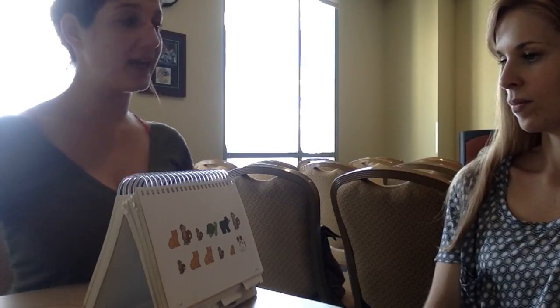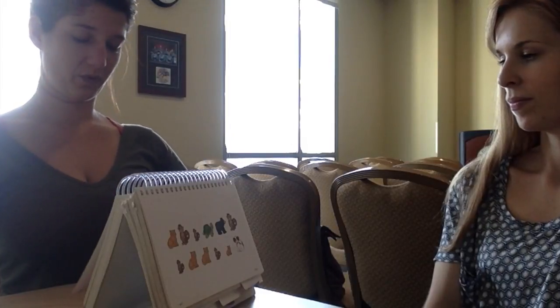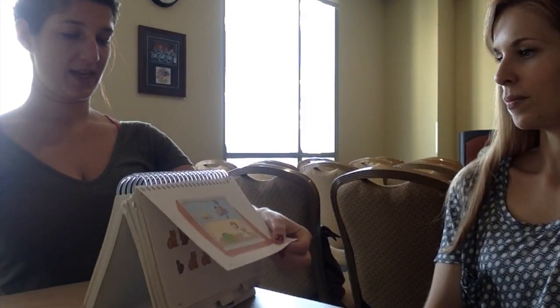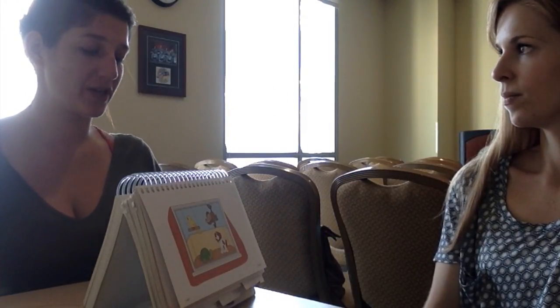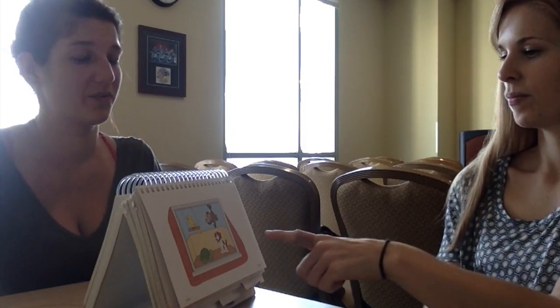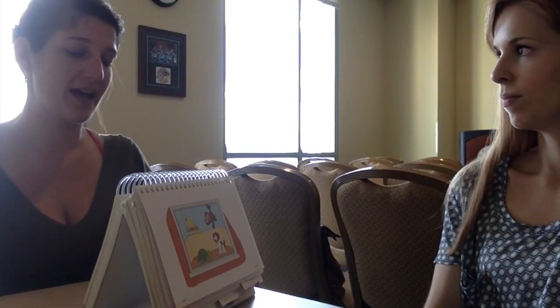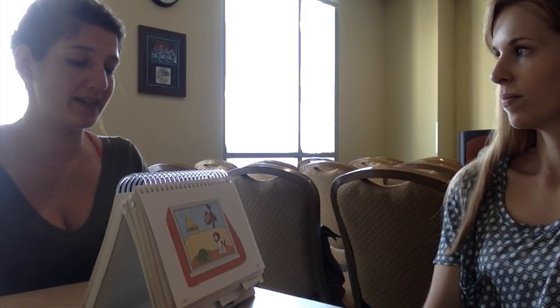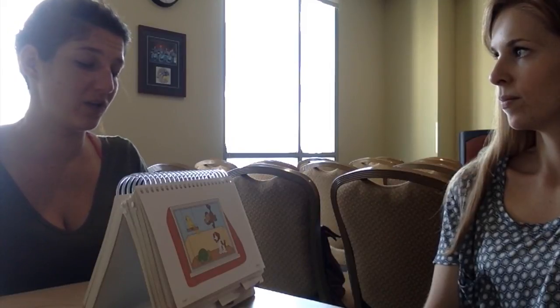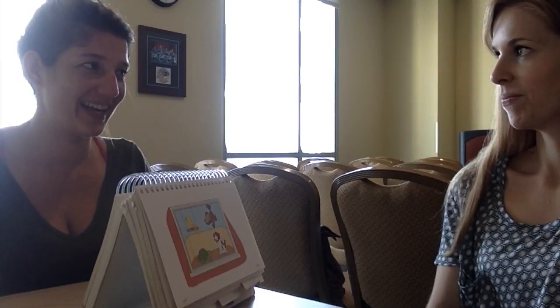Point to the big monkey. Go. Okay. Now I'm going to show you another picture. Point to the dog and then point to the monkey. Go. Okay? Very good. Now let's try some more. Remember to point to the pictures in order that I tell you, but don't point until I say go, so make sure you listen carefully.